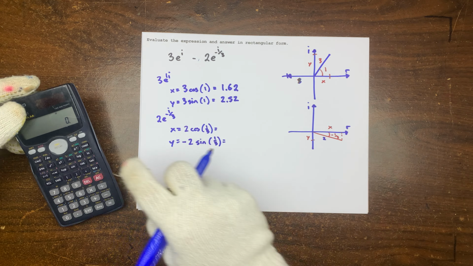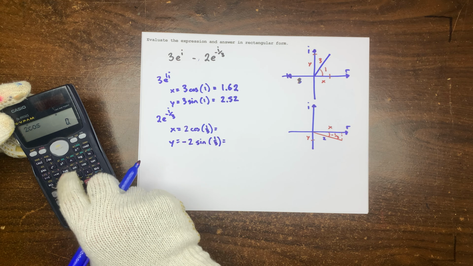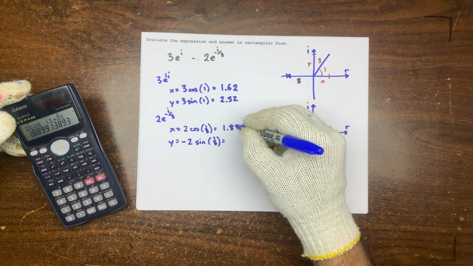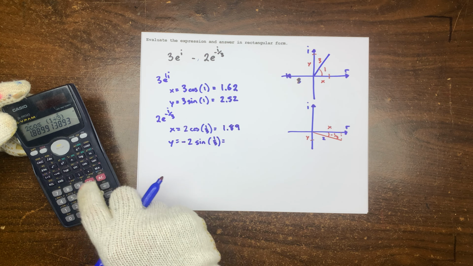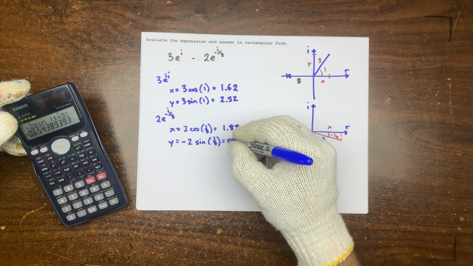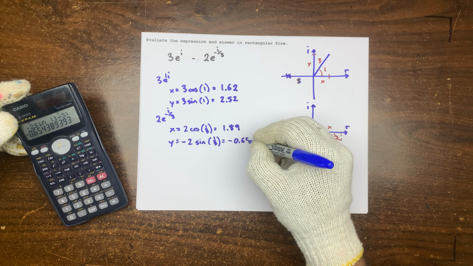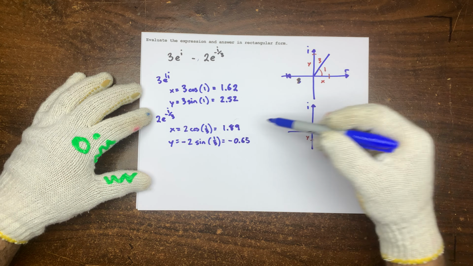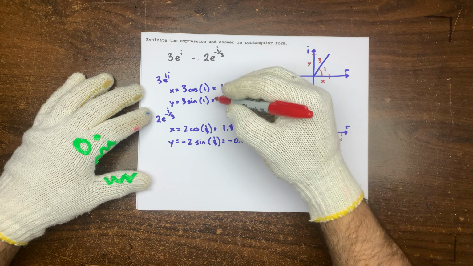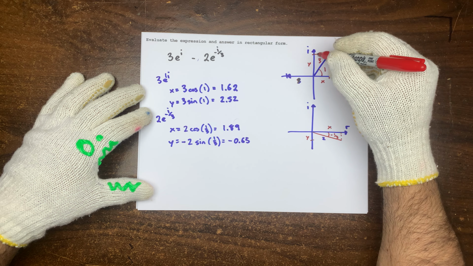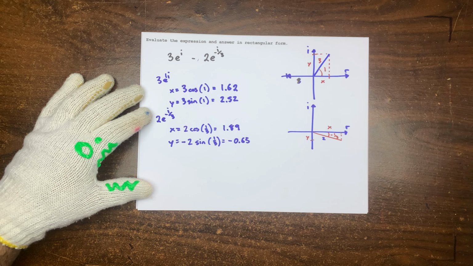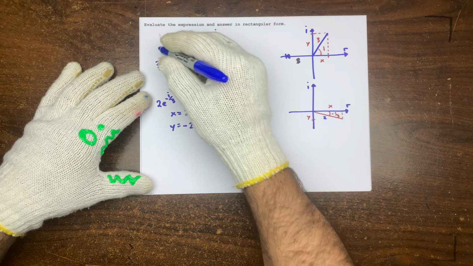Okay, so let's check out all these numbers. 2 cosine of (1 divided by 3) is going to be equal to 1.89, and negative 2 sine of (1 divided by 3) is equal to negative 0.65. Okay, let's check if these things make sense. Yeah, this is definitely way longer, and negative 0.65. And this guy here, x was 1.62, and it was only 2. It was too high, so it's a little higher there. Okay, I like those numbers.